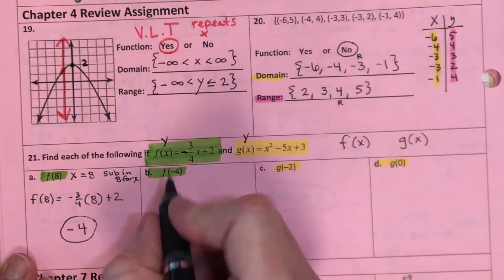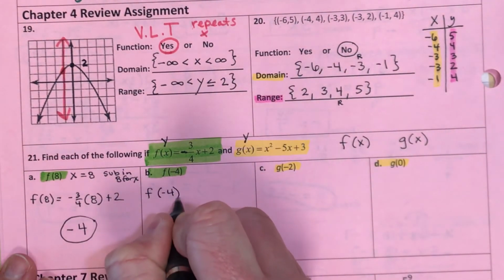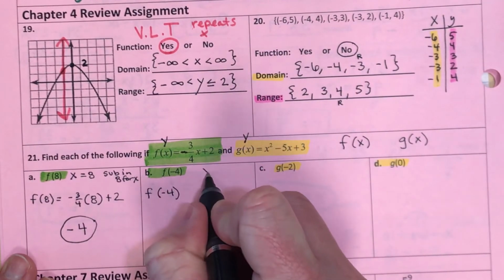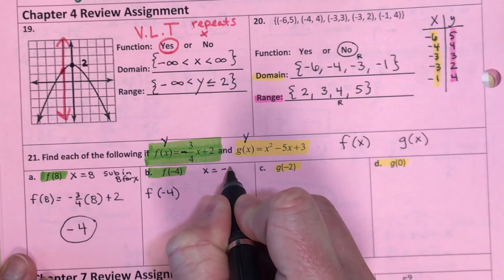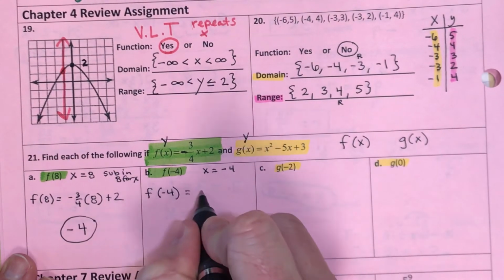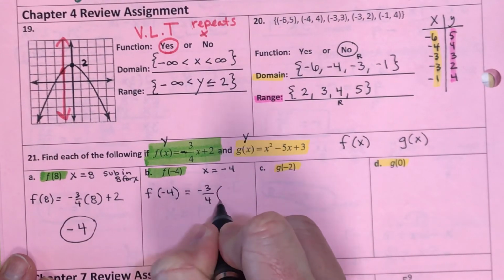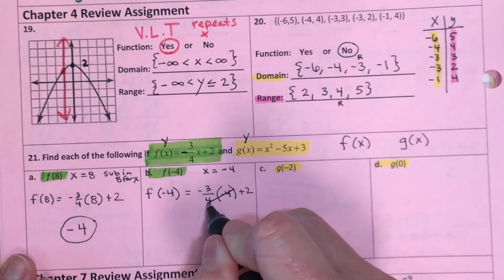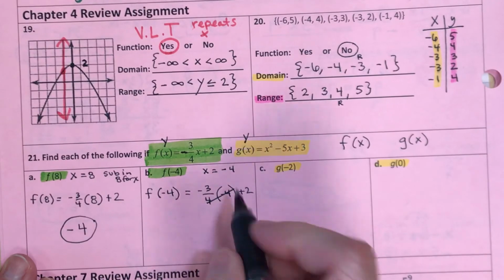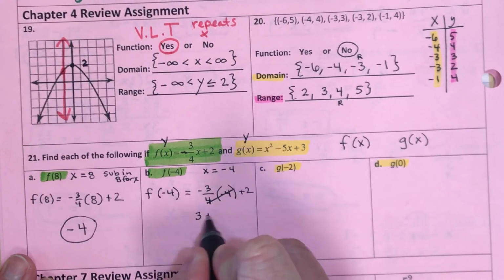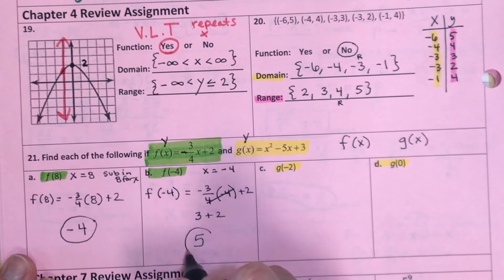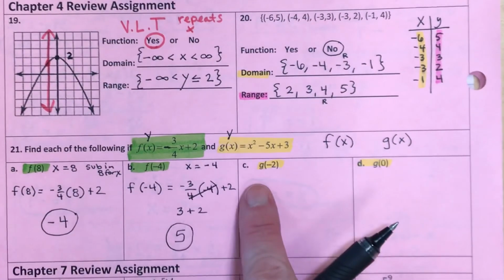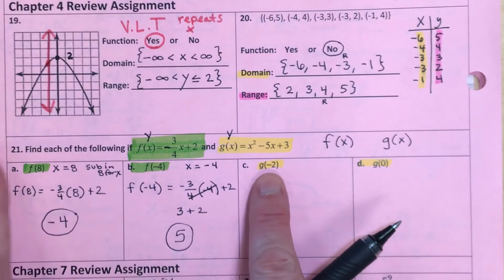For the next one, f of -4. So in place of my x, notice how that x turned into -4. That means I'm going to do a substitution where x equals -4. So -3/4 times -4, and then plus 2. Well, these are going to cancel out. And my negative times negative is going to mean I have +3 plus 2, which is going to give me an answer of 5.